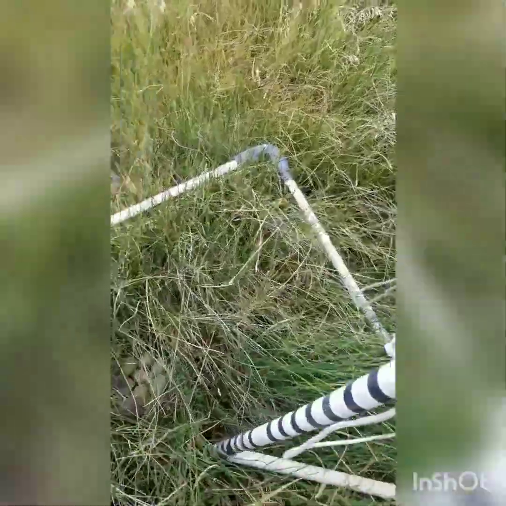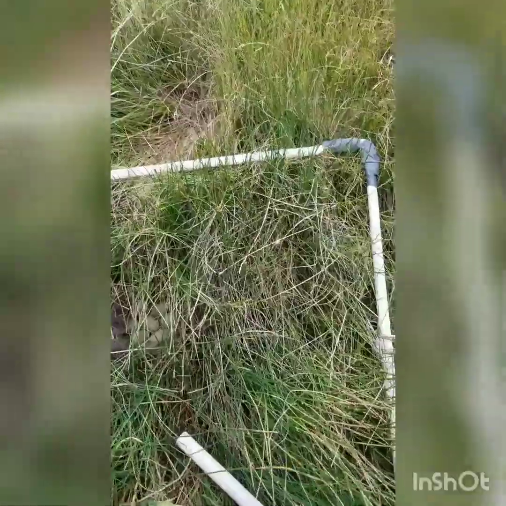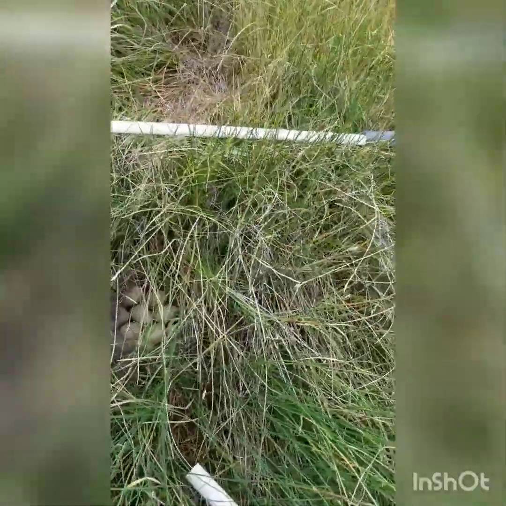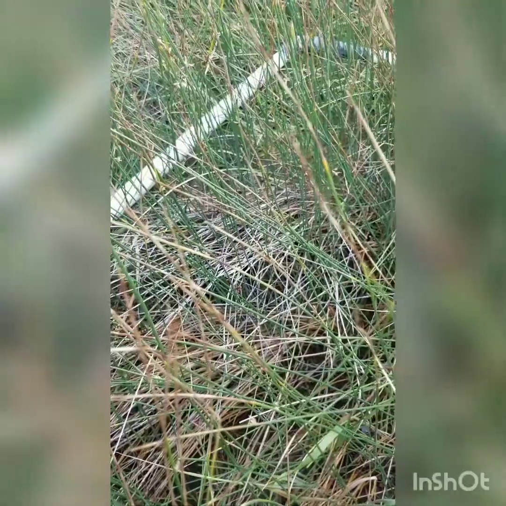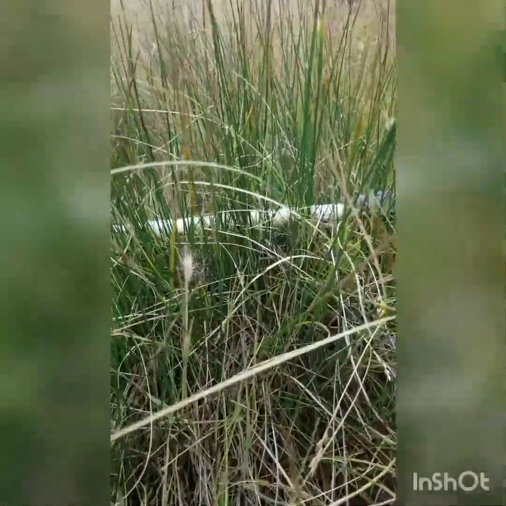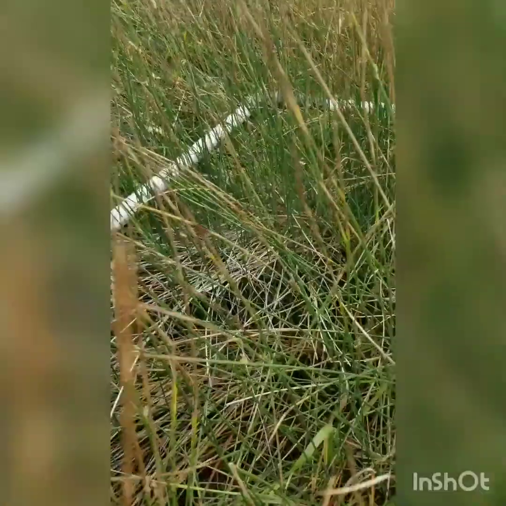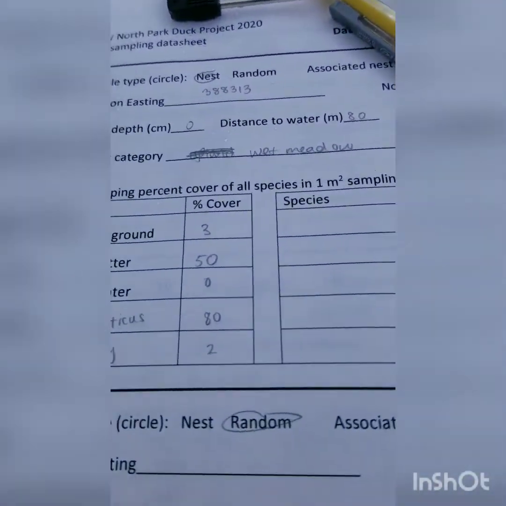Once we've done that, we want to go through everything in this 1 by 1 plot and record the species and percent cover. So most of this plot is either litter or this Baltic rush, which is Juncus arcticus. We've got a couple other little things here. Looks like some foxtail barley maybe, and this other grass, which I believe is Timothy, which is the hay that is grown in this area. So we'll record those on here.